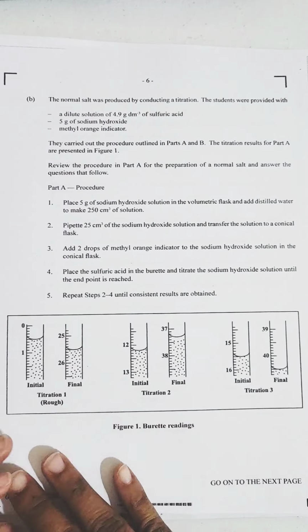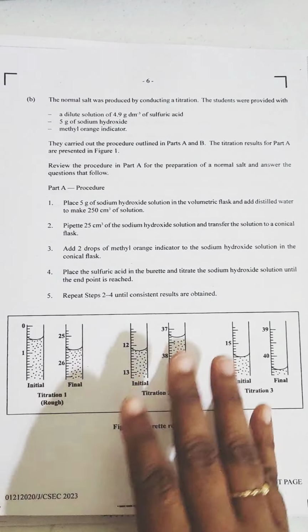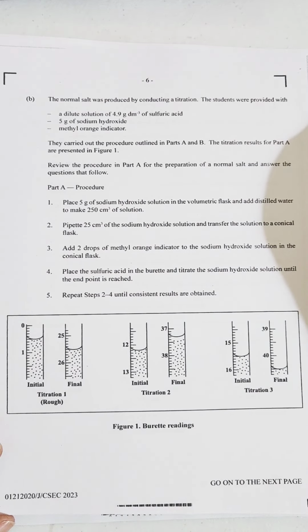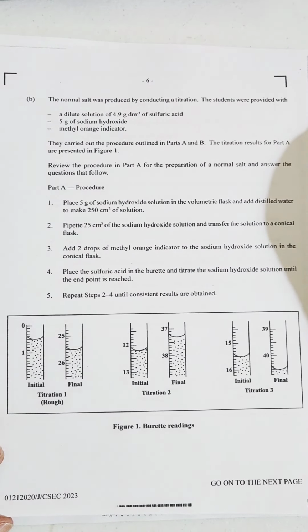So they use a burette, and we have to know how to read the burette. Now it says, review the procedure for part A for the preparation of a normal salt and answer the questions that follow. Part A procedure. It says, place 5 grams of sodium hydroxide solution in the volumetric flask and add distilled water to make 250 centimeters cube of solution.